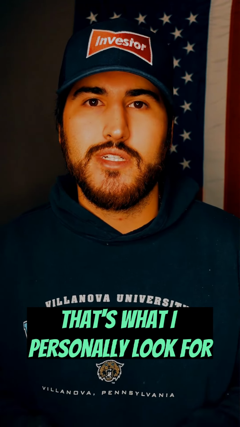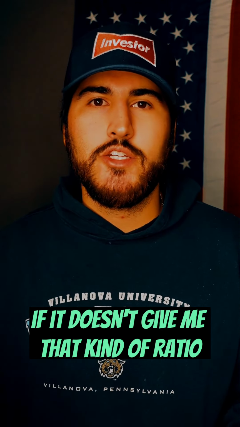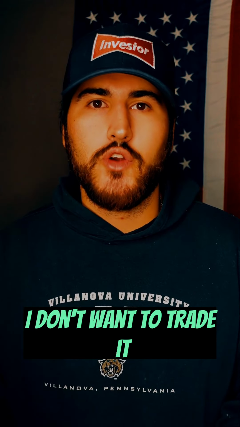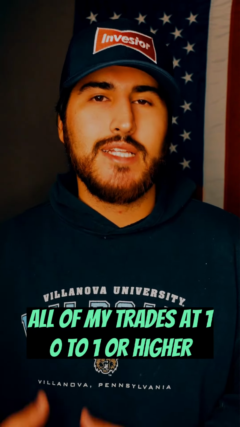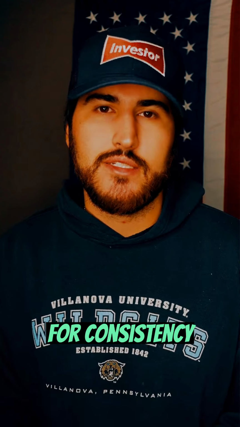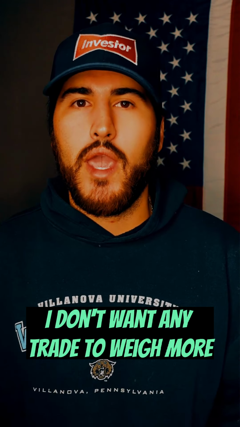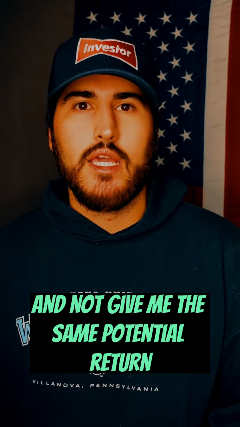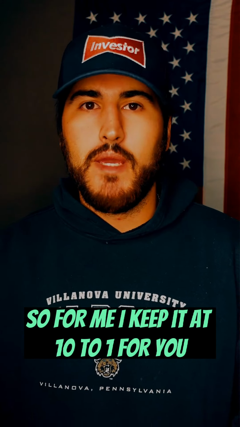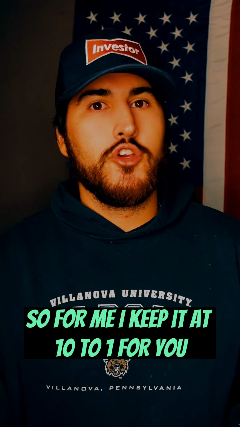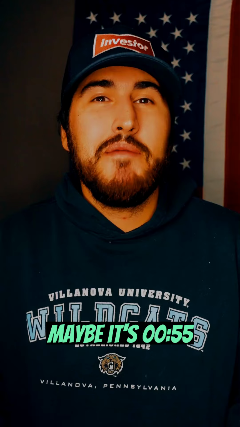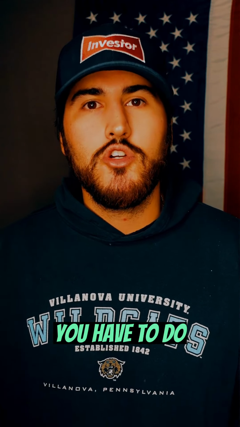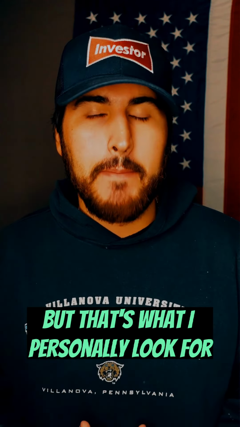That's what I personally look for. If it doesn't give me that kind of ratio, then I don't want it. I don't want to trade it, and I've got to keep all of my trades at 10-to-1 or higher for consistency. I don't want any trade to weigh more than another trade and not give me the same potential return. So for me, I keep it at 10-to-1. For you, maybe it's 7-to-1, maybe it's 5-to-1. You have to do your own strategy, but that's what I personally look for.